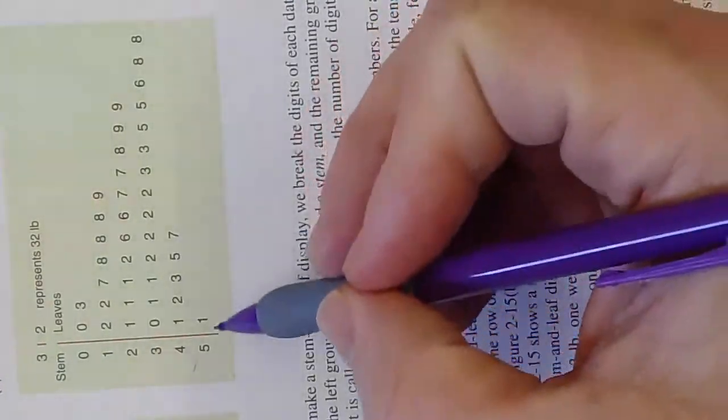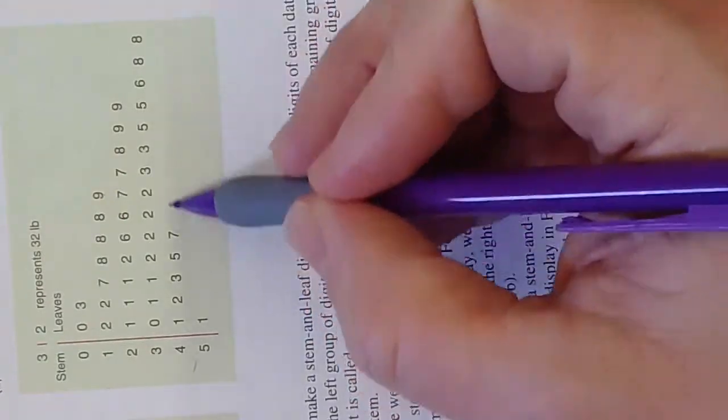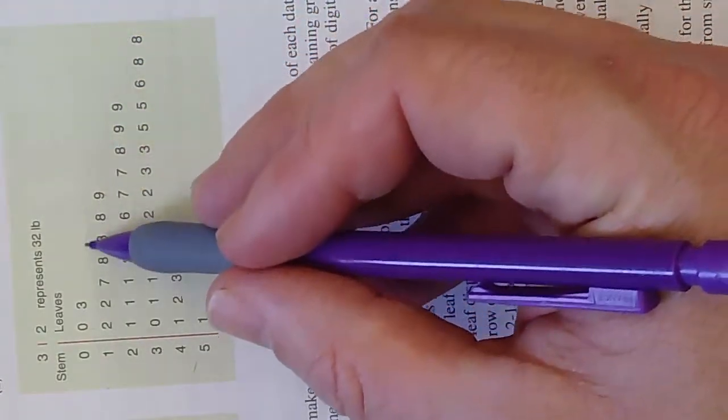So if I ask you what's the shape of the stem and leaf, or what's the shape of the distribution, that's what you do. You just kind of turn it sideways, and then you can realize it's maybe roughly mound shaped, but here it looks like it skews maybe just a little left. I'd say maybe slightly skewed to the left for this one, okay?